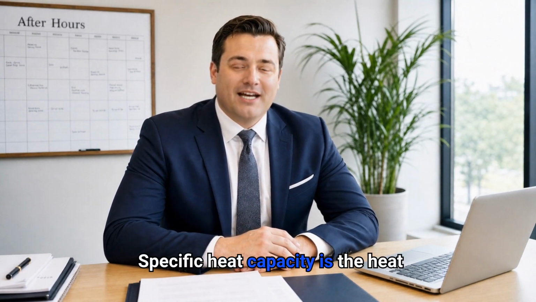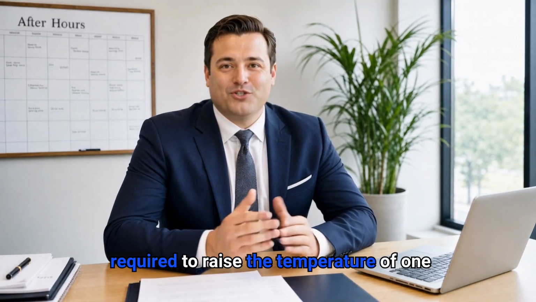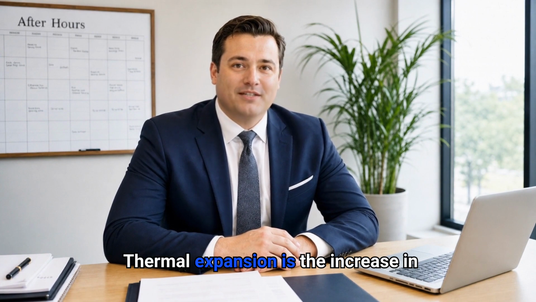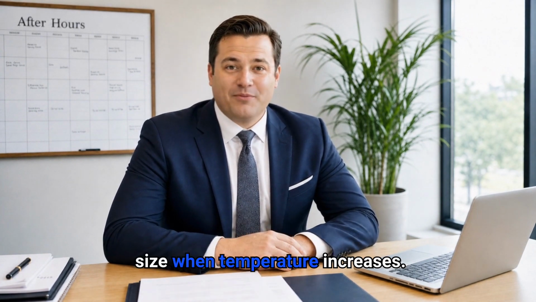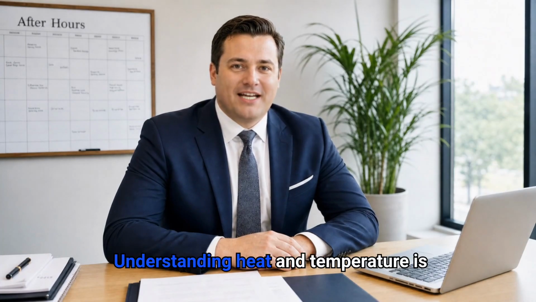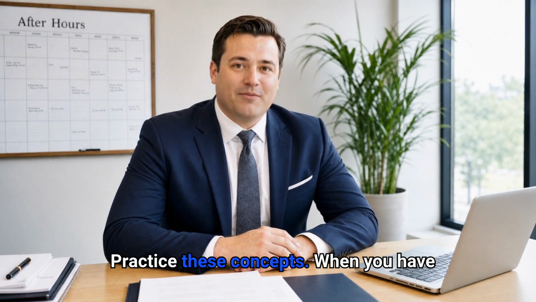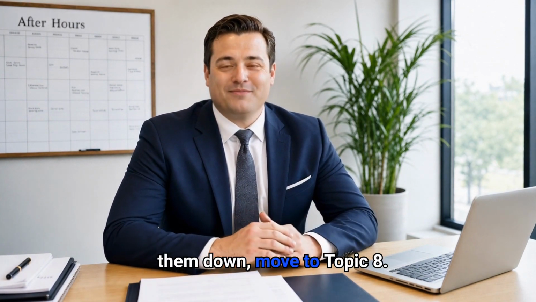Specific heat capacity is the heat required to raise the temperature of 1 kilogram by 1 degree Celsius. Thermal expansion is the increase in size when temperature increases. Understanding heat and temperature is essential for physics. Practice these concepts. When you have them down, move to topic 8.